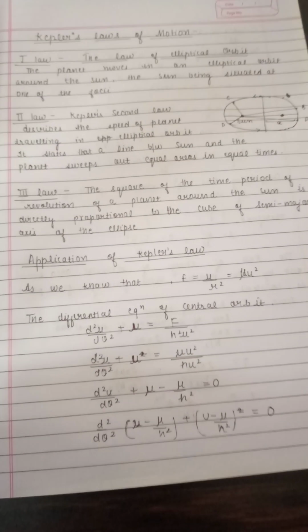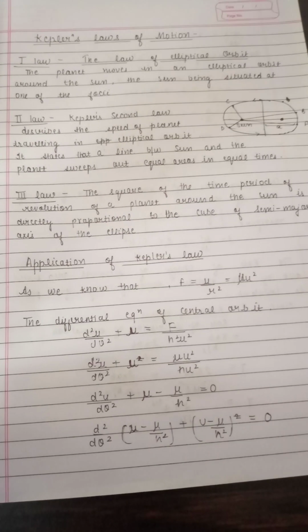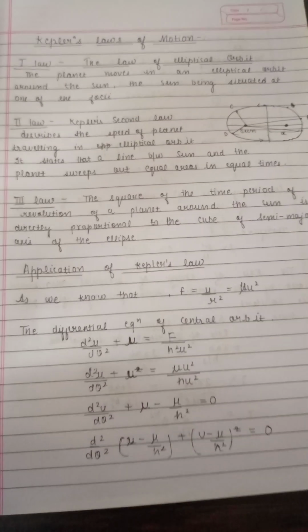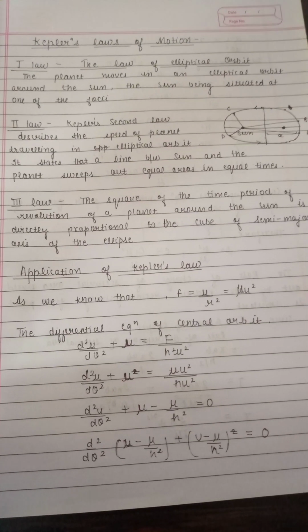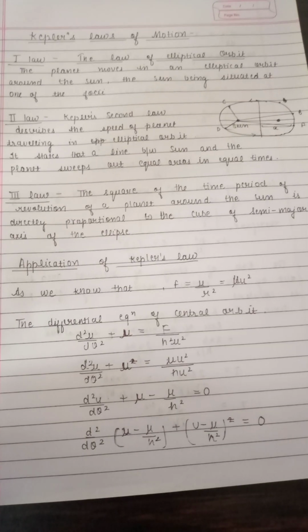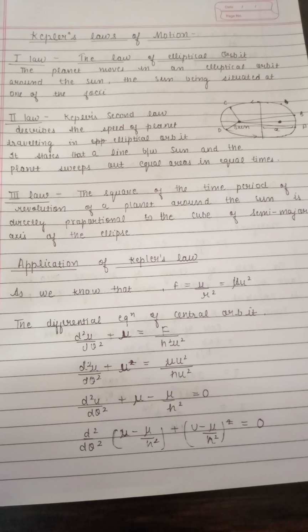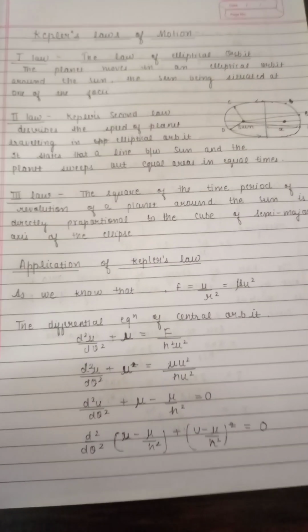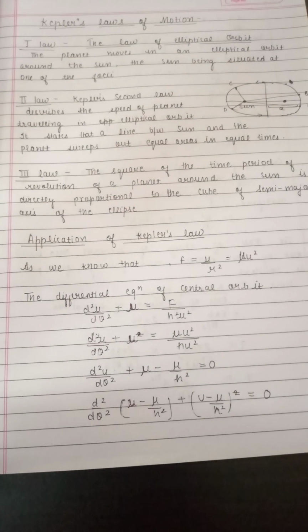And according to the second law, Kepler's second law describes the speed of a planet traveling in an elliptical orbit. It states that a line between the sun and the planet sweeps out equal areas in equal intervals of time. And the third law is that the square of the time period of revolution of a planet around the sun is directly proportional to the cube of the semi-major axis of the ellipse. The third law is given by T² is directly proportional to a³.